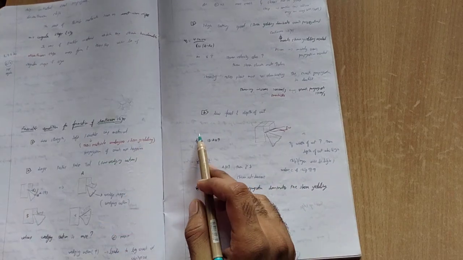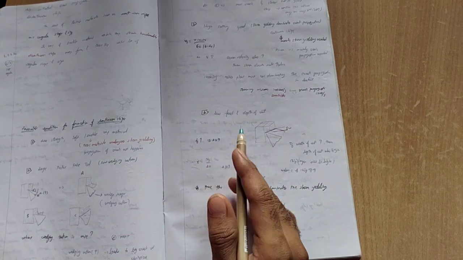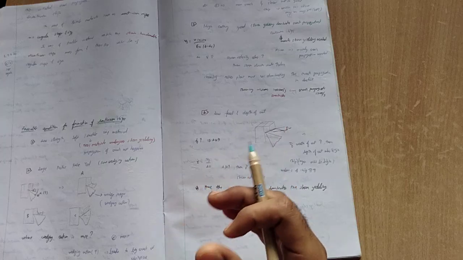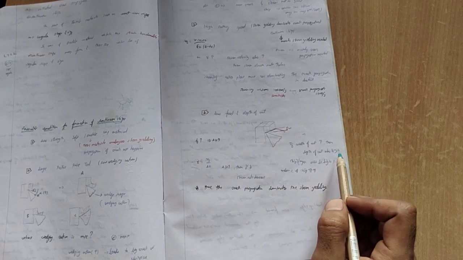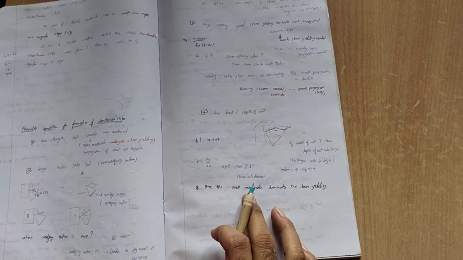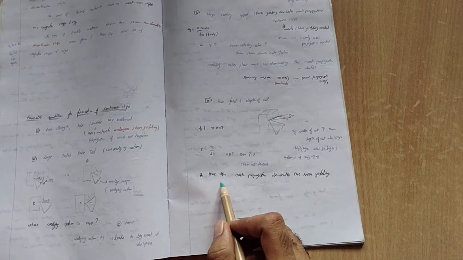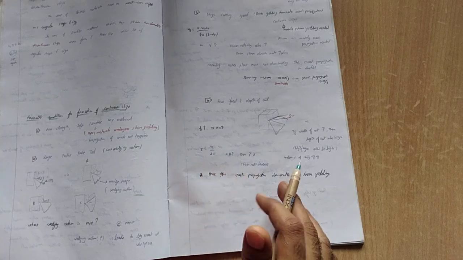If the feed is higher, the average chip thickness is also much higher. If the width of the cut is higher, then the depth of cut is also higher. Hence crack propagation dominates the shear yielding.